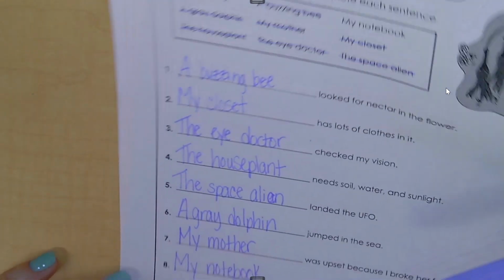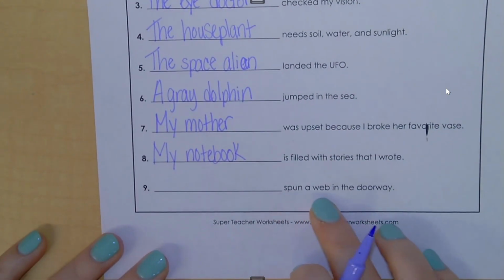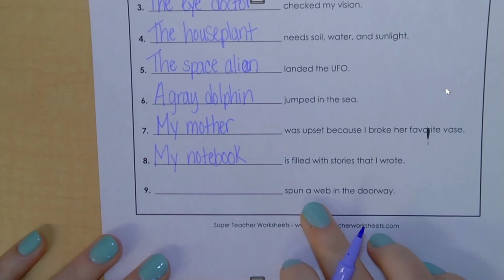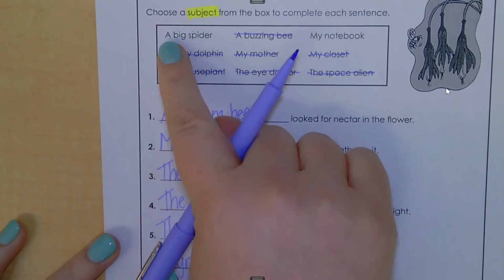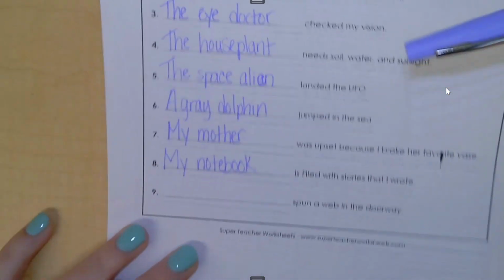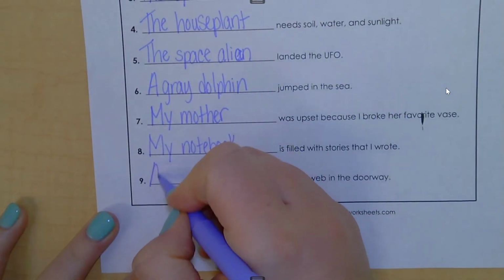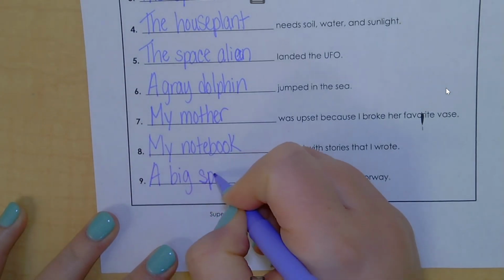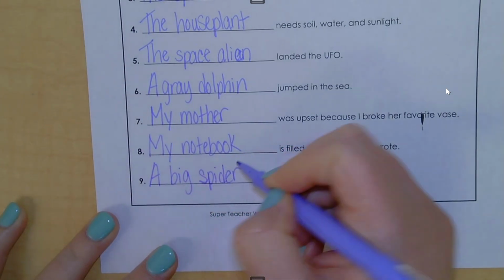Lastly, spun a web in the doorway. Who or what spun a web? A big spider. So a big spider is your subject for this sentence. A big spider. Okay.